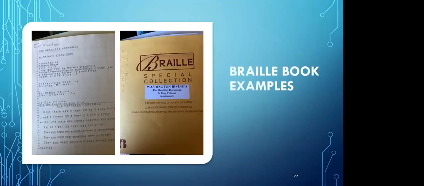So here's another example of a Braille book. Someone actually transcribed this, and it's typed up and stapled together, which if you ever run across this, is very helpful, especially for someone like me who can't read Braille. I do not find these gems very often.